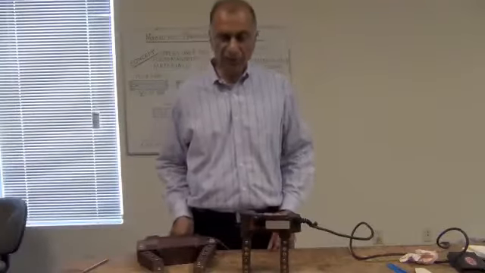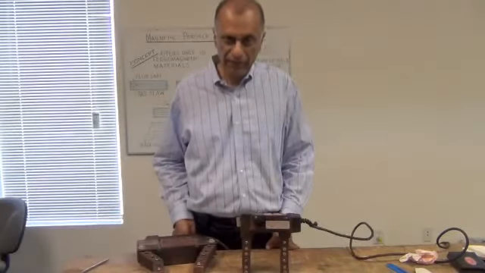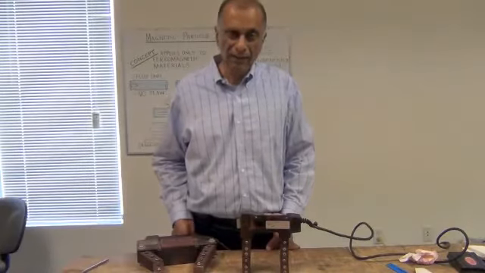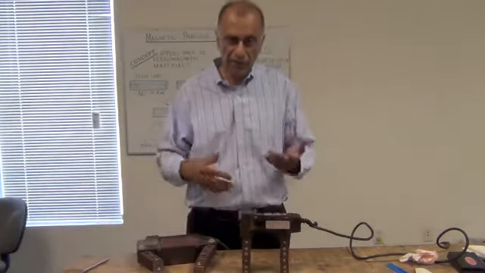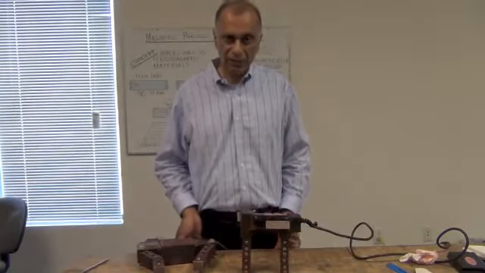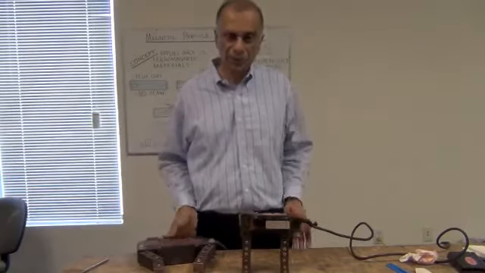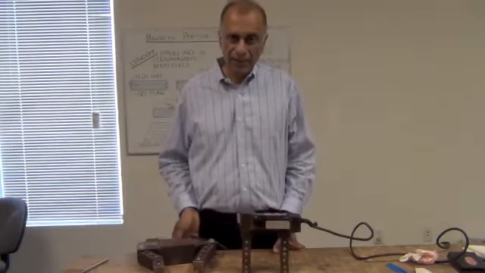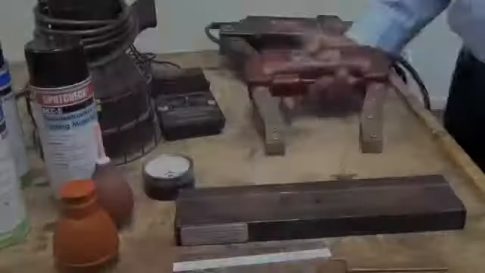There are other ways of magnetizing pipes and bars, and for those we need bigger machines, and we use coils which are wrapped around the part to produce longitudinal magnetism, and for the circular magnetism we actually pass the current through the part itself, and that produces circular magnetism.